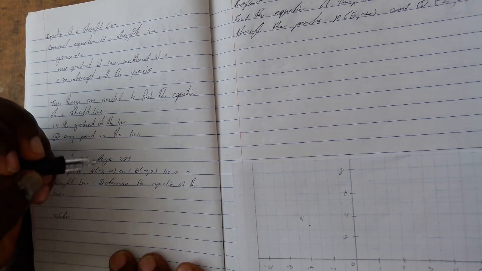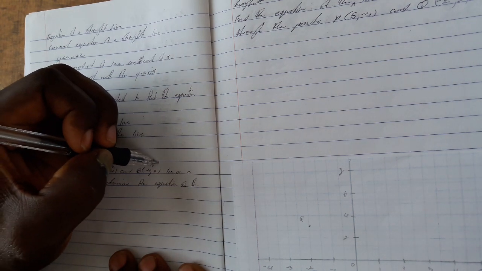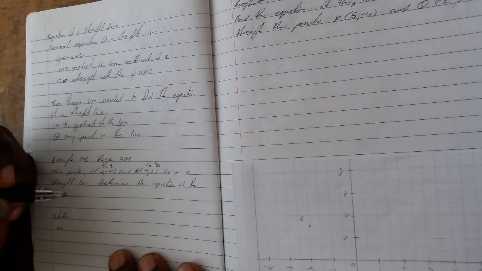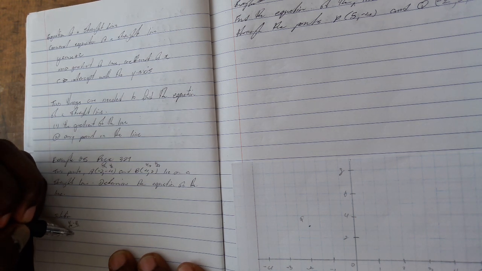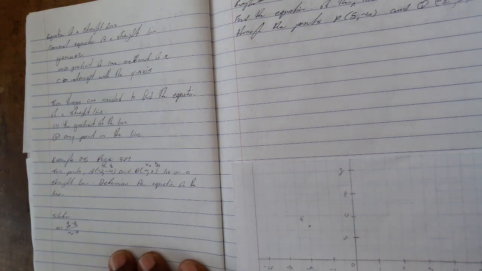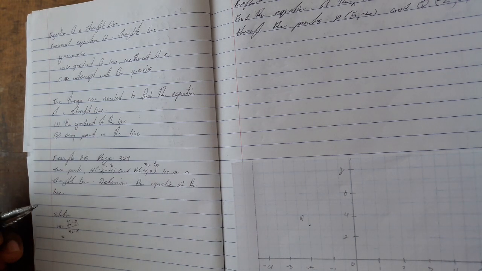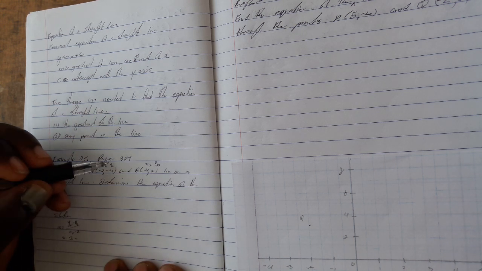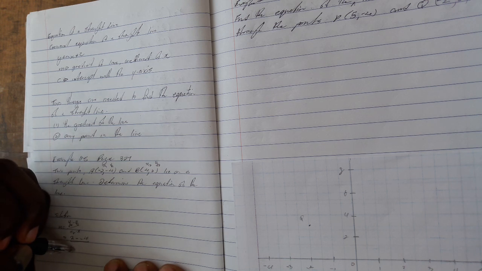So A, I don't want to write it back, so this is x1, y1, x2, y2. So the gradient m is equal to y2 minus y1 over x2 minus x1, which is y2 is 2, so this is 2 minus y1 which is -4, over x2 is 4 minus x1 which is -2.